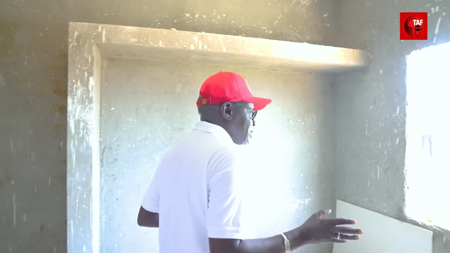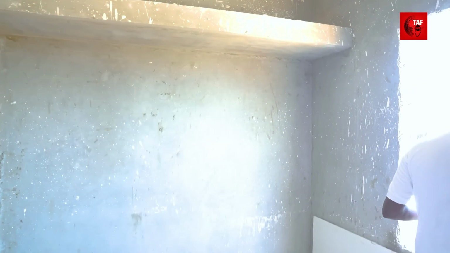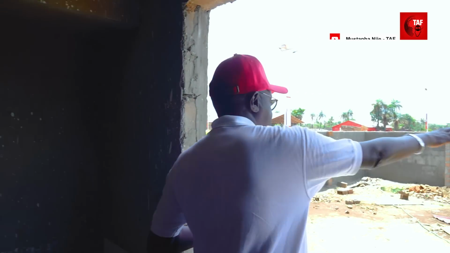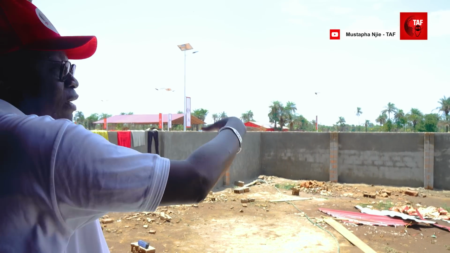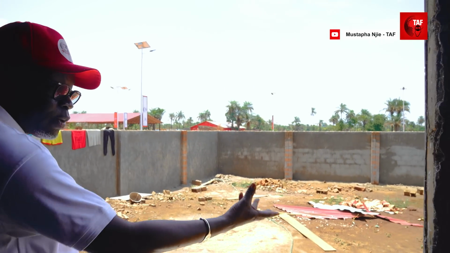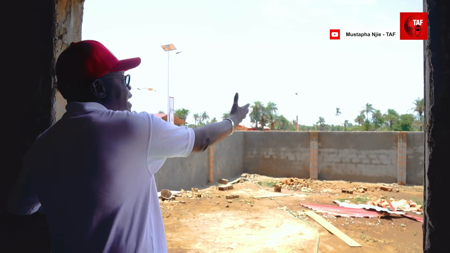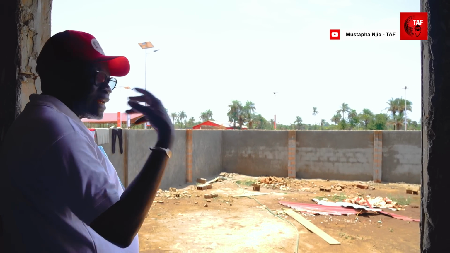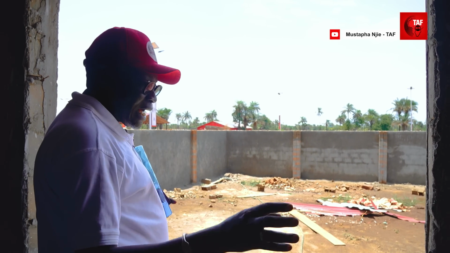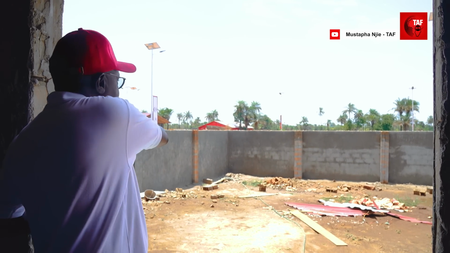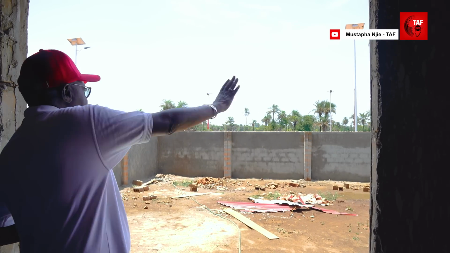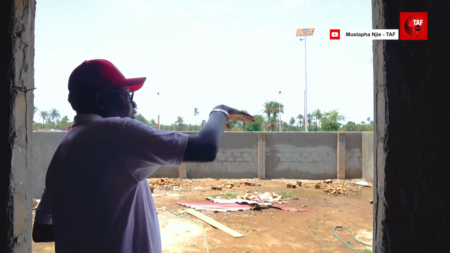Now let's just look at this house from the back. This is all a big garden. You can see this. Later you can build your outhouse, or you can build your swimming pool, or you can just put a nice garden. So we take this into account, that once the house is built, you can also use the back to do this. We're just finishing up plastering all the fence so that we can start on the finishes.